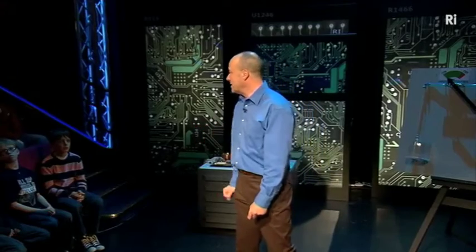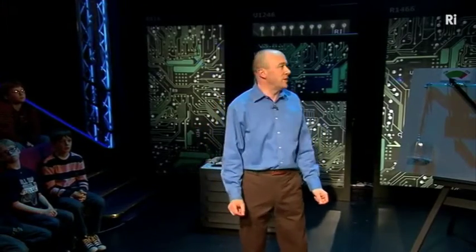The rate at which transistors switch on and off is called the clock speed. And if you've bought a computer recently, it might have a clock speed of, let's say, 3 gigahertz. That means the transistors are switching on and off 3,000 million times a second. So smaller transistors means they're faster, and it means they're cheaper.